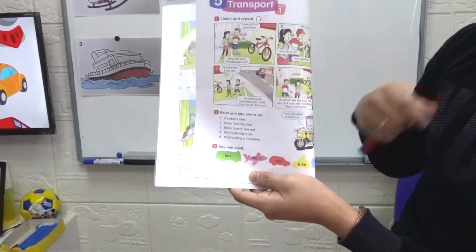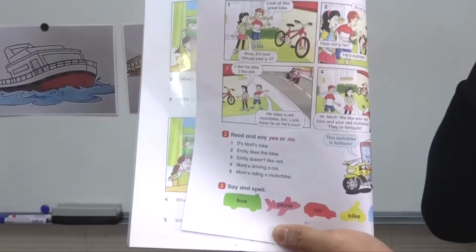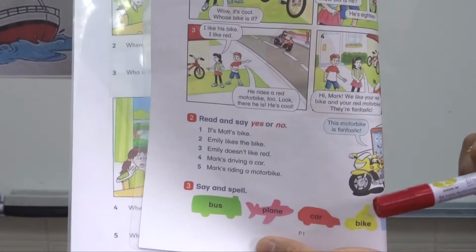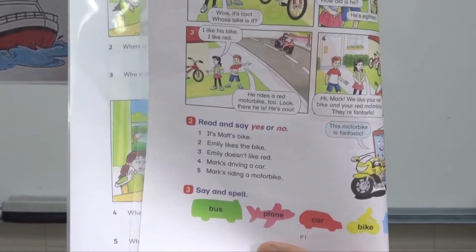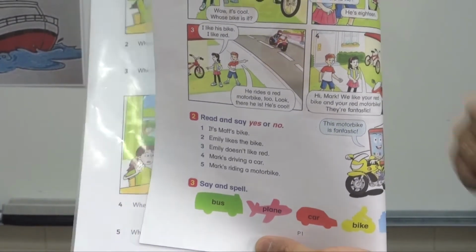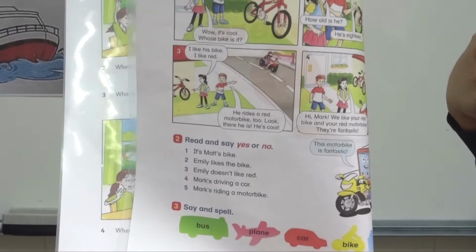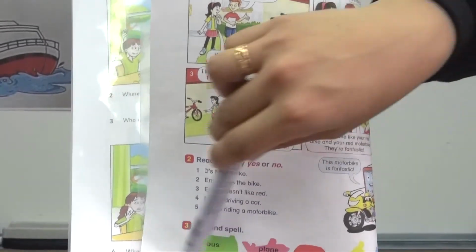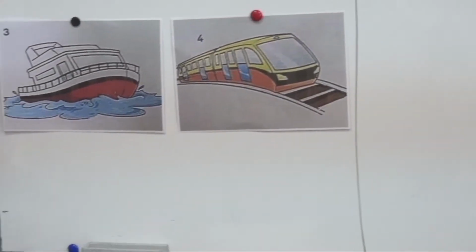So we read each question 1 to 5, write down yes or no. And for number 3, okay? So we have to read the words, right? Bus, plane, car, and bike, and one more here, right? And then we have to write down the words below, okay? On our book. Okay, so now let's go to the TV, alright? So let's look at the TV for the slides for today.